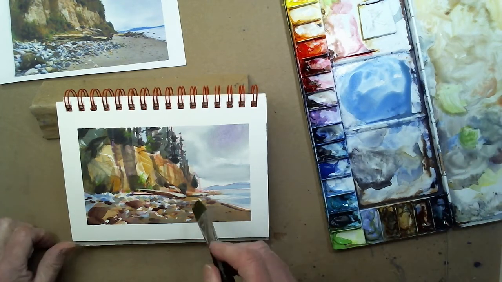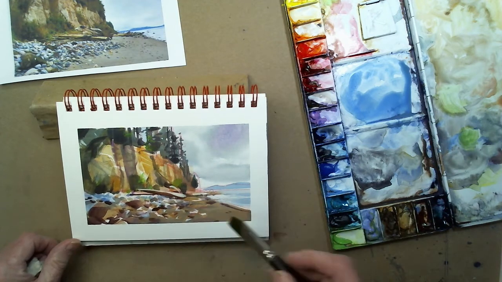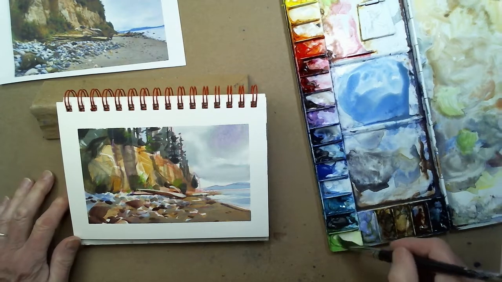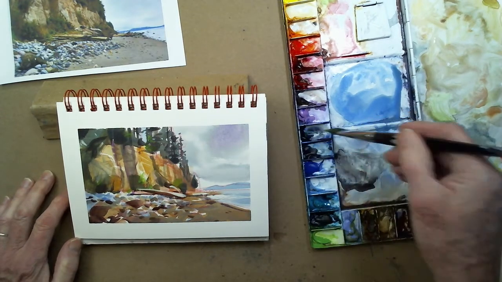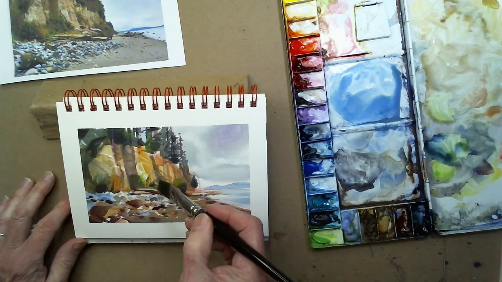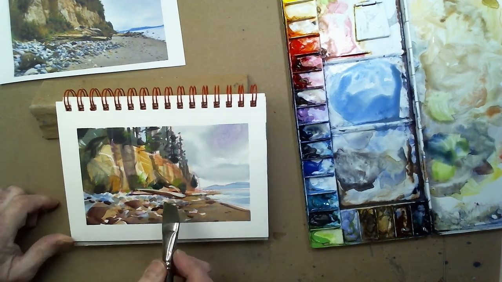Maybe further on down the beach, especially right there. And I think we're pretty much done with this study. There you go, it's a study. That kind of helped me at least.